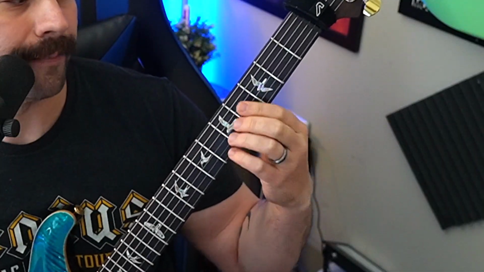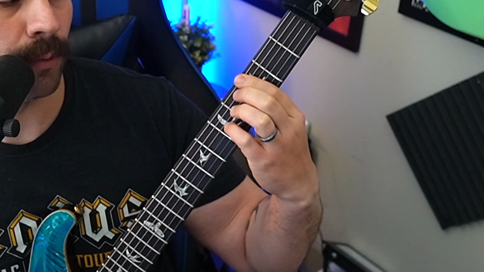So this will be G Dorian, just like we did G Ionian. That way you're really able to hear the differences with that same resolving modal tone, that drone note that we'll play through here in a bit. So G Dorian, 3rd fret of our low E, and that's where we'll start.